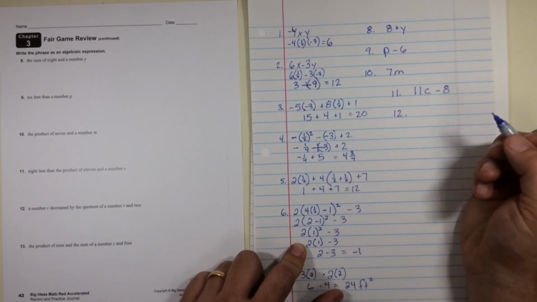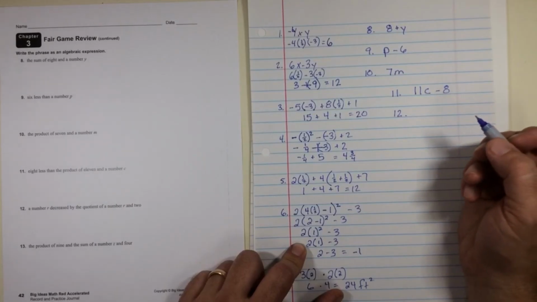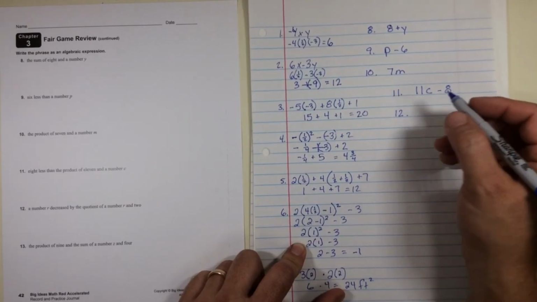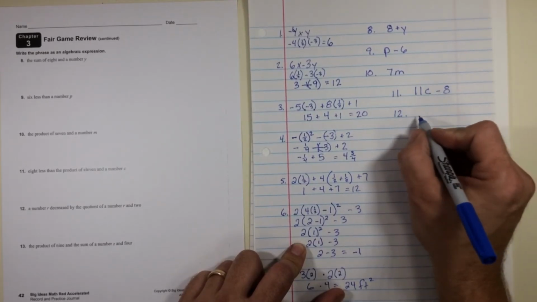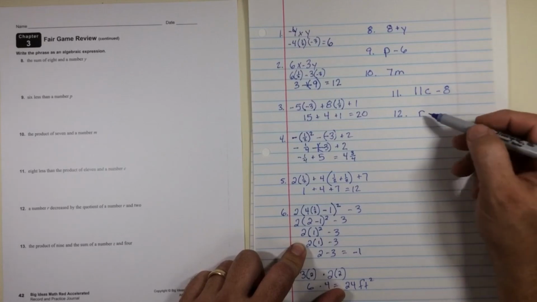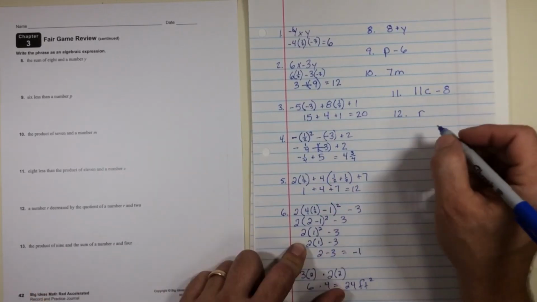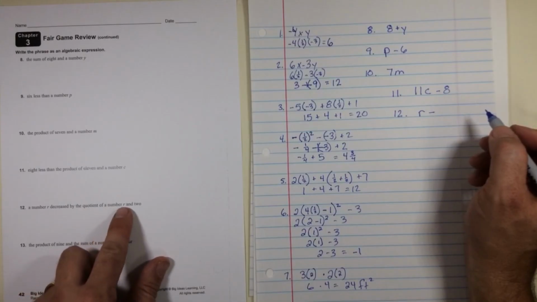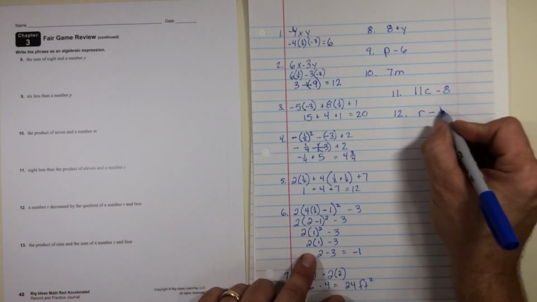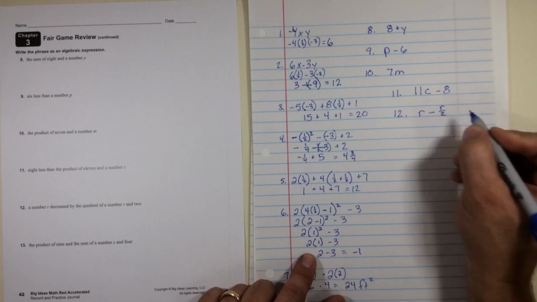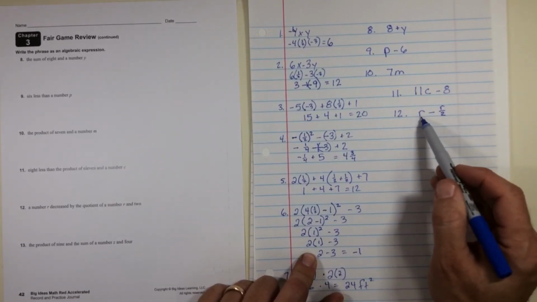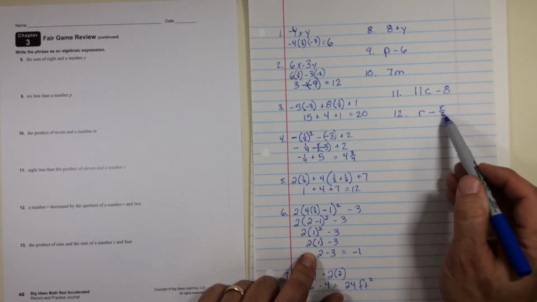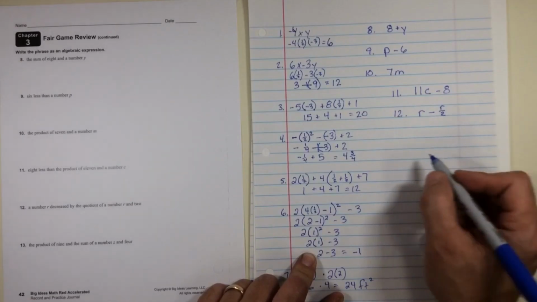Number 12. A number r decreased by the quotient of a number r again and 2. So r, can't make that uppercase, it's lowercase, so it has to stay lowercase, decreased by the quotient of r and 2. The quotient means it was a division problem. R is decreased by the division problem, r divided by 2.